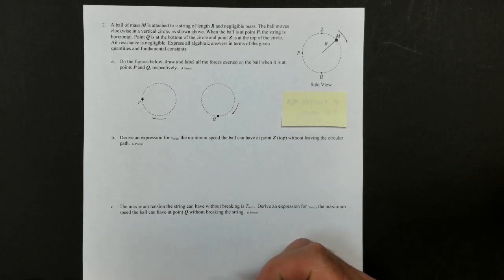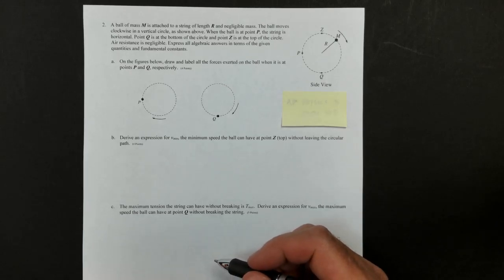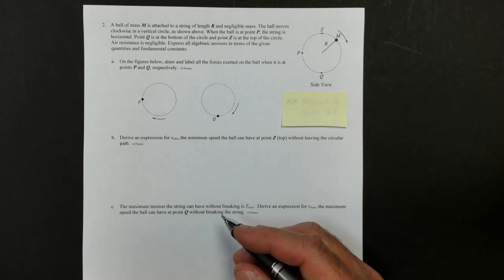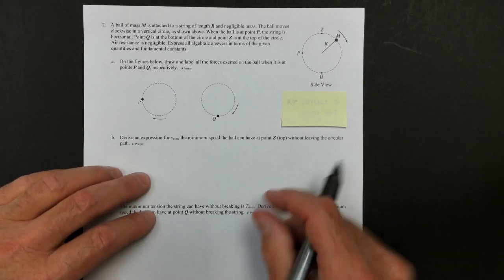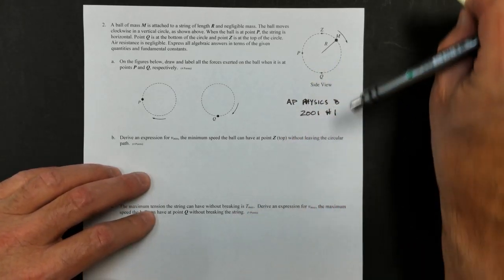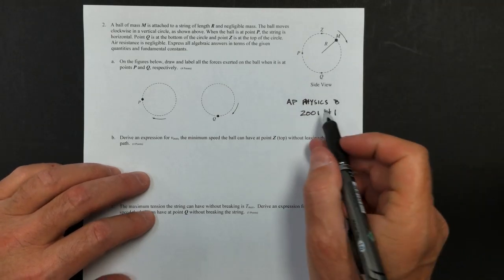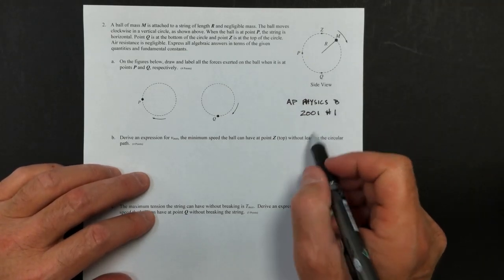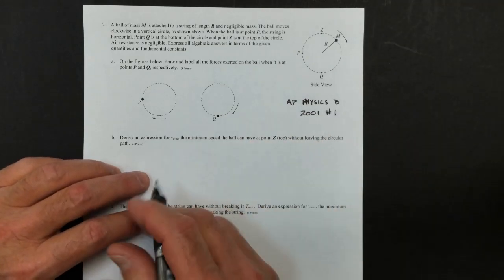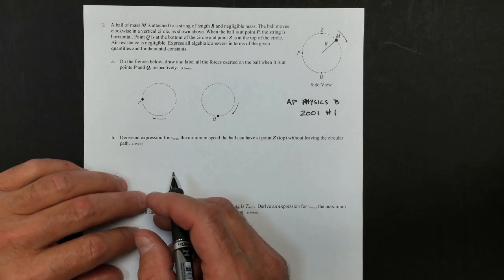Hey there, physics folks. Let's take a look at one more UCM FRQ for AP Physics 1. If you are wondering or you want some reference, this particular question appeared on the 2001 AP Physics B test. It was question number 1, so if you want to look this up through the College Board.